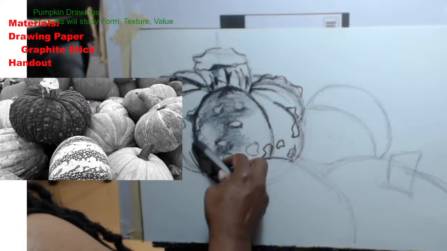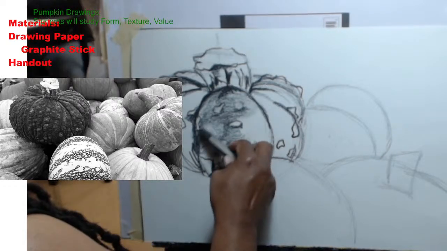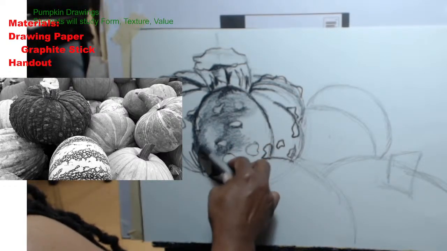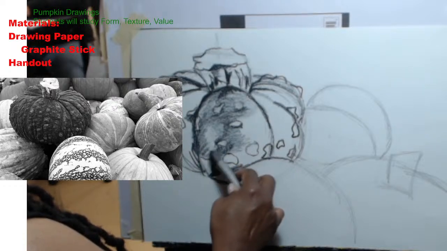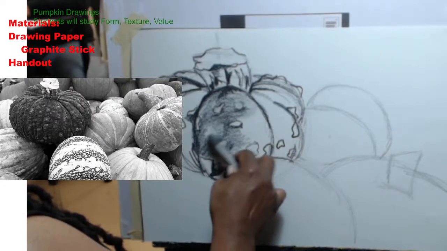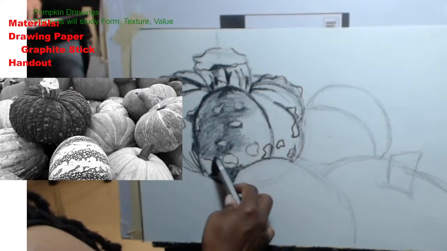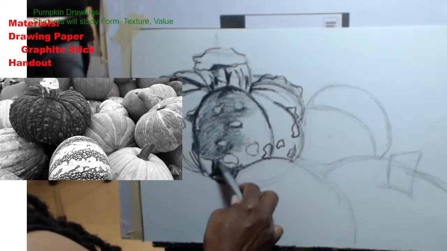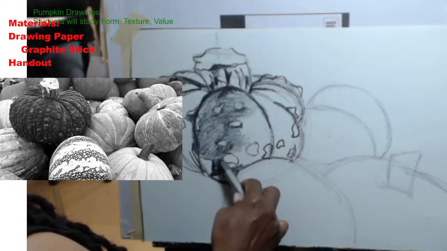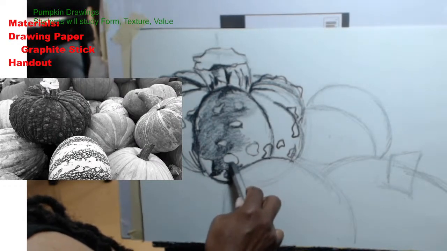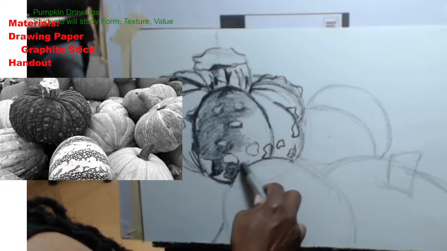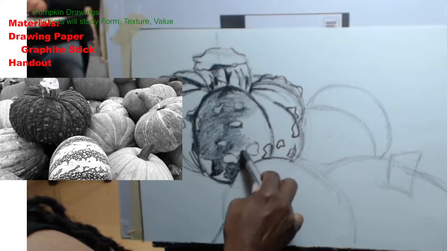What's our time now? Good. Do a little bit of shading, then we'll be going to lunch. One pumpkin at a time. We're not going to rush this. We're going to really get this really detailed and nice throughout the week.